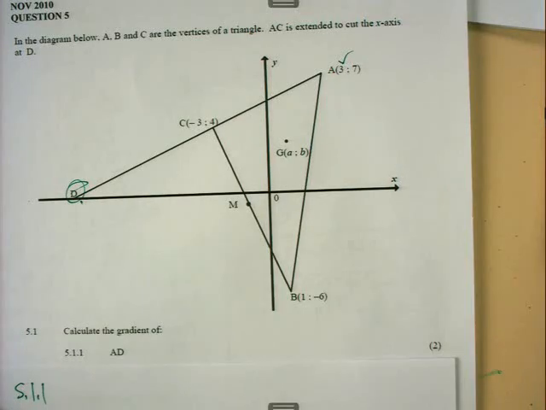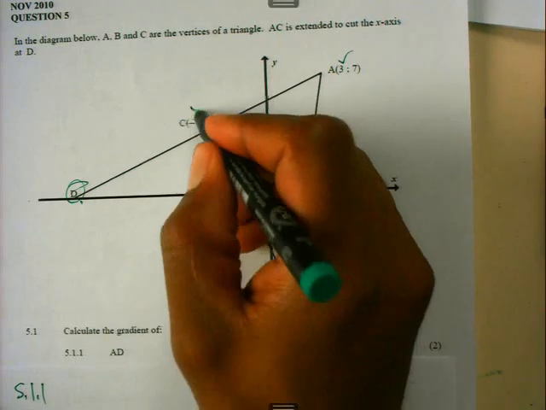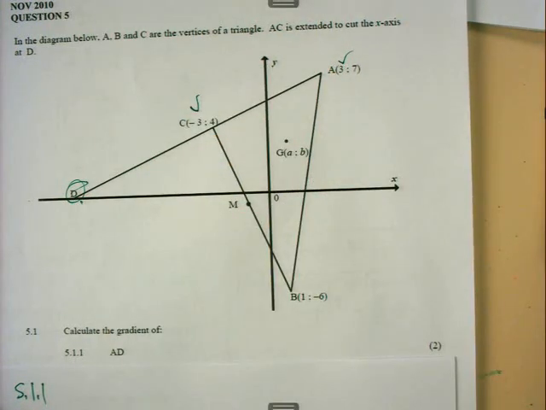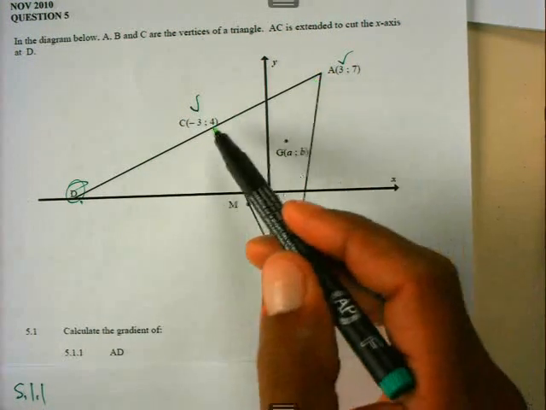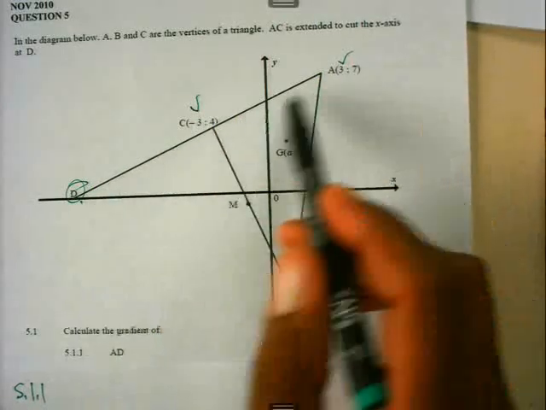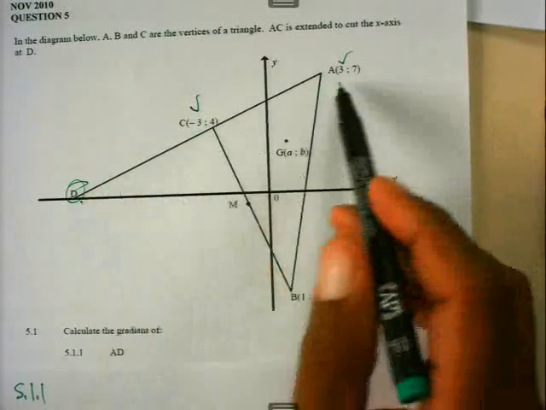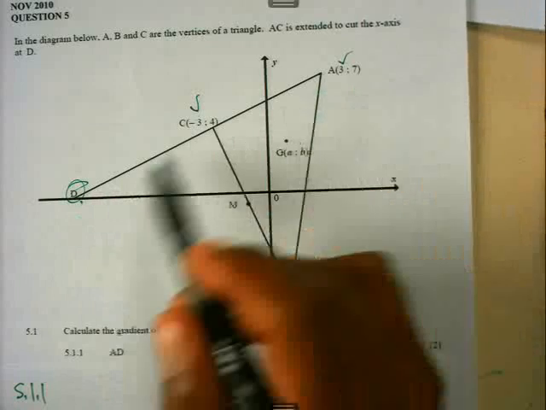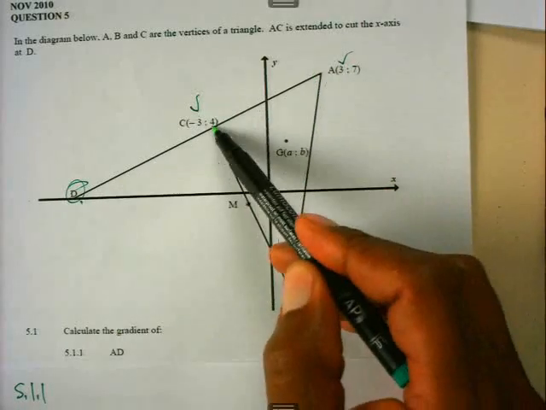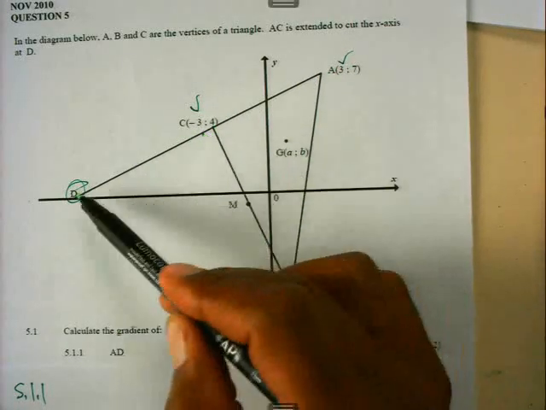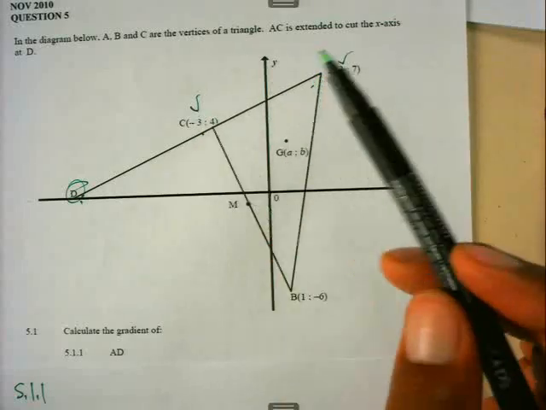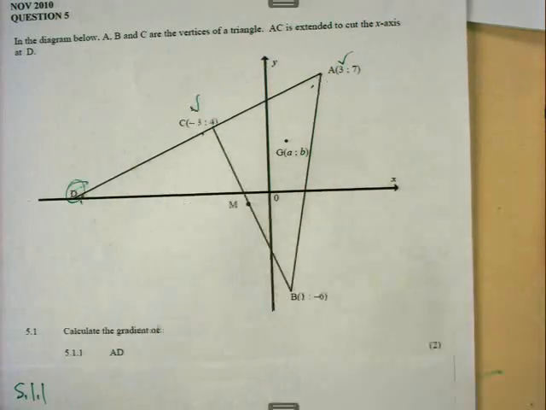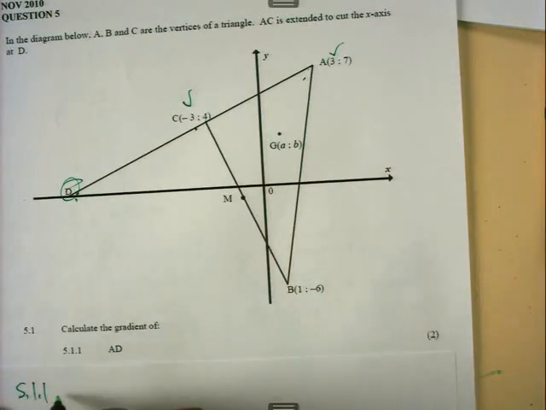Now, what is it that we're going to do? Yes, I can see some of you are pointing at C. Why are we supposed to use C? Yes, because when you look at A, C, D, these points lie on the same line. Therefore, the gradient of AC is equal to the gradient of CD, or the gradient of AC is equal to the gradient of AD.